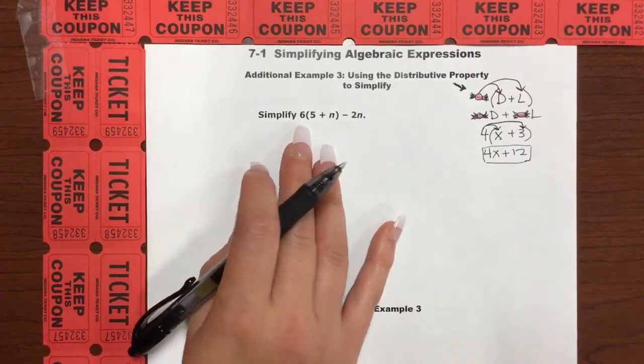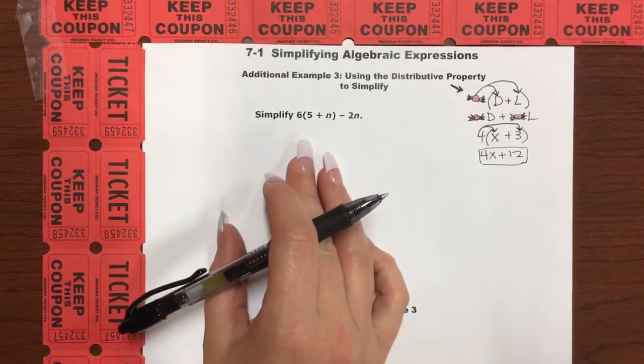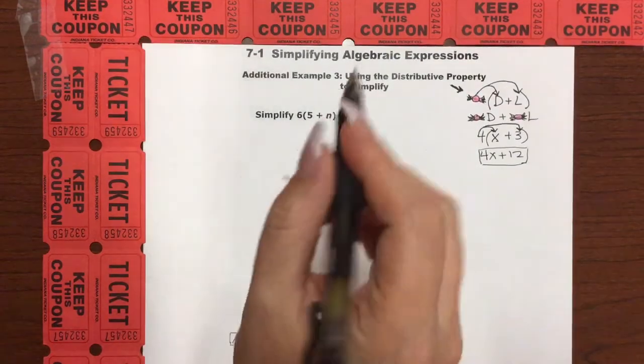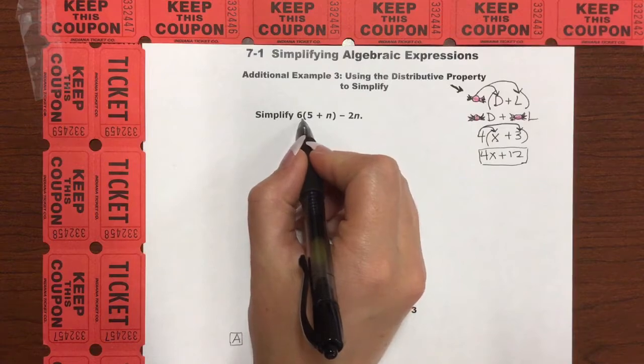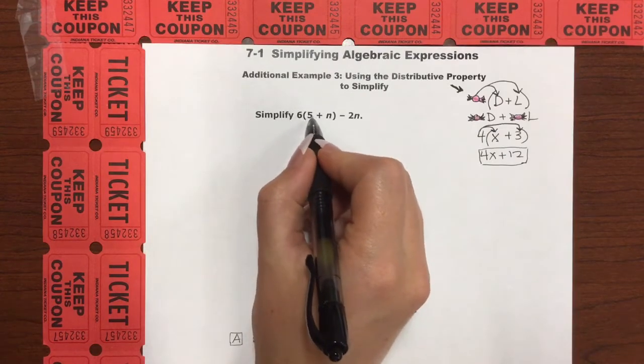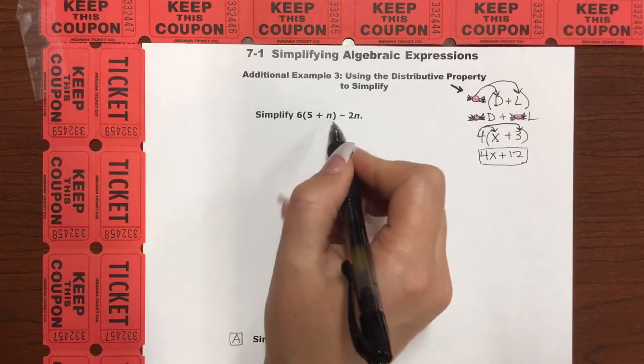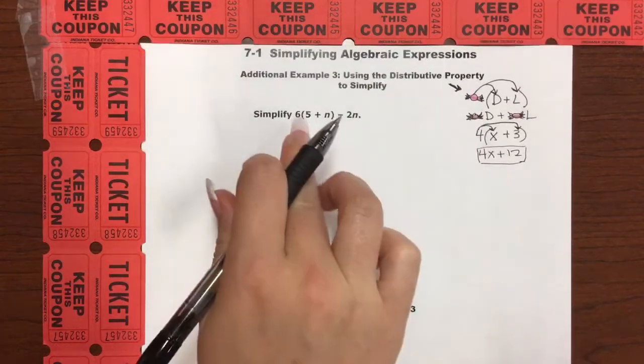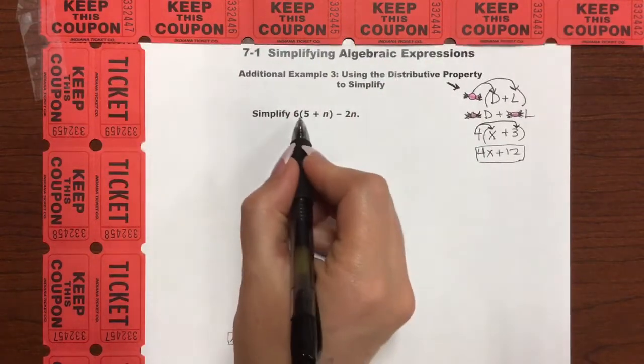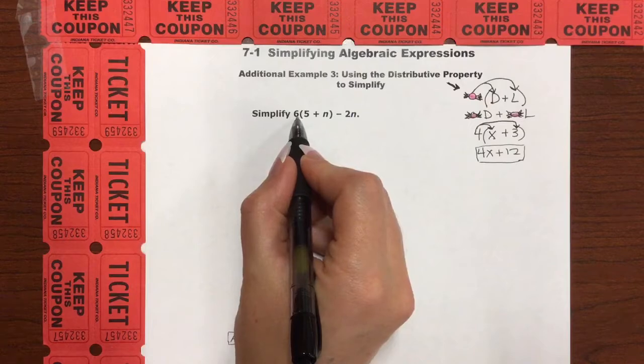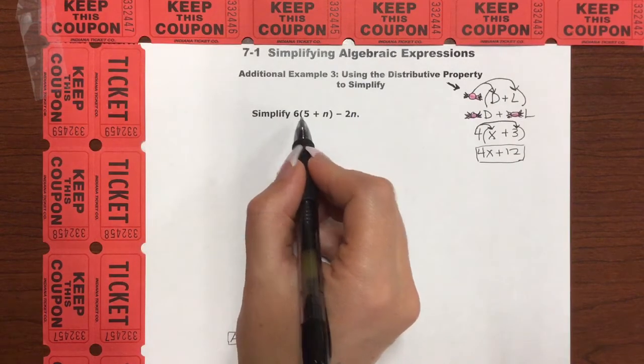All right, so let's go ahead and apply that concept over here. So we're going to simplify this. This looks so fun. All right, let's do it. We have 6. 6 is the candy, and it's outside of the quantity 5 plus n. We know we're doing the distributive property here because this 6 is right outside the parenthesis. There's nothing in between the 6 and the parenthesis.